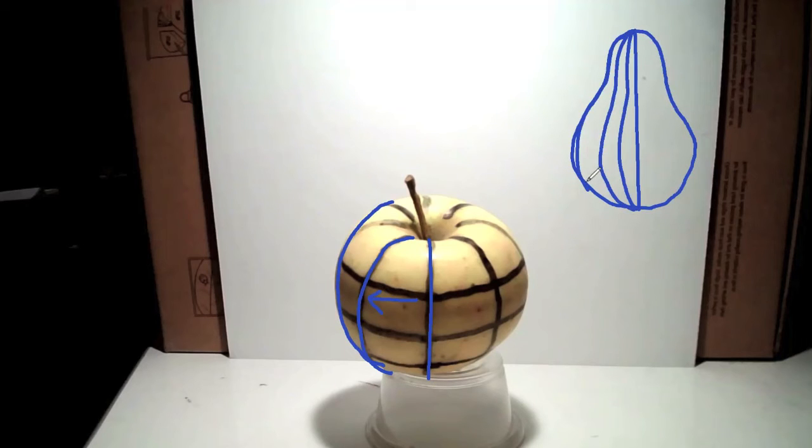The same is true if you look at the horizontal cross contours. They would curve around the object, and as they progressed downward, they would curve more and more until they finally just become the contour that they're moving towards.